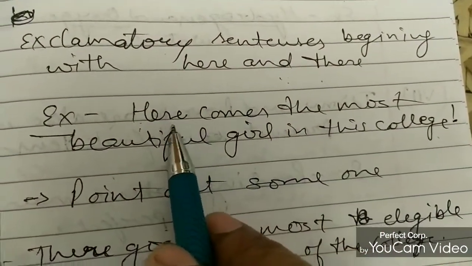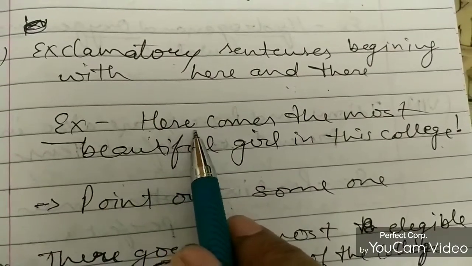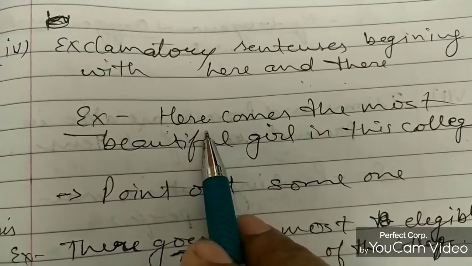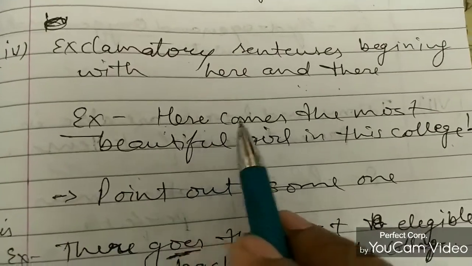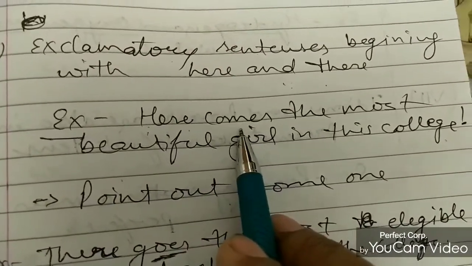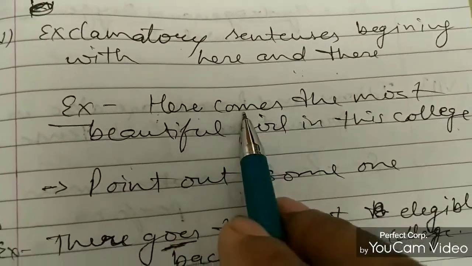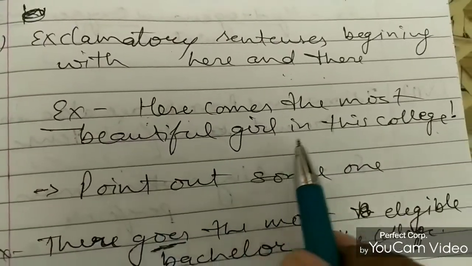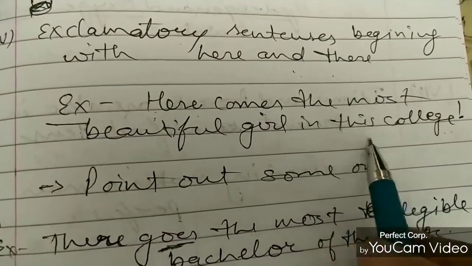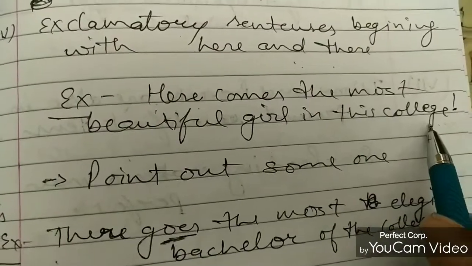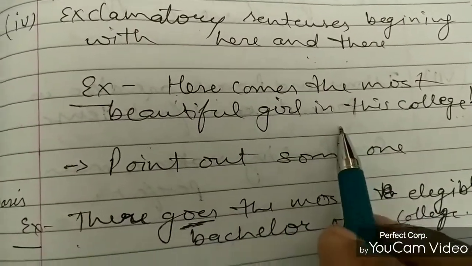Here means to point out someone. Here we have used it to point out someone. In that case, we are using present indefinite tense. Here comes the most beautiful girl in this college or in this school. Okay, just to point out someone.